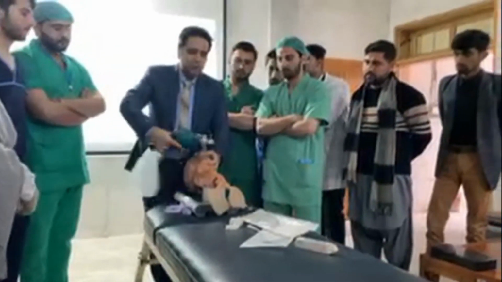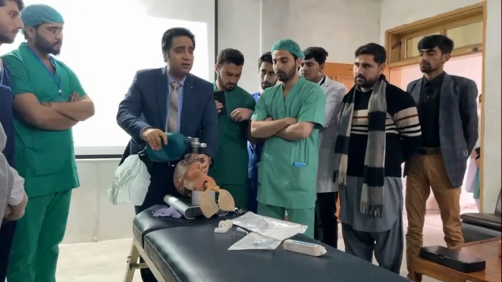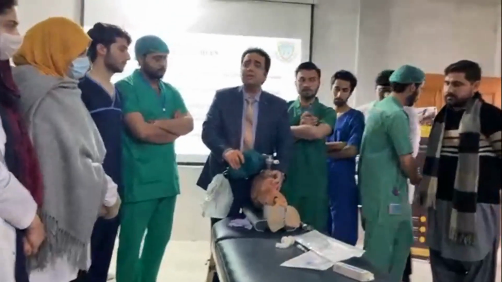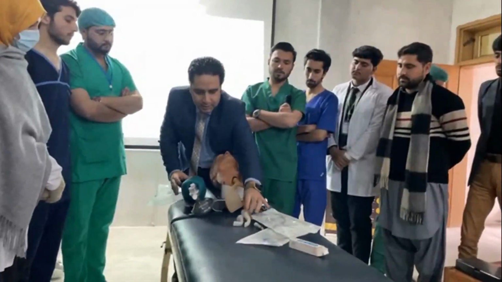When you oxygenate the patient, and you have pre-oxygenated, or if it's difficult to oxygenate the patient, what will you do? The second step is to place an airway. This is an airway.